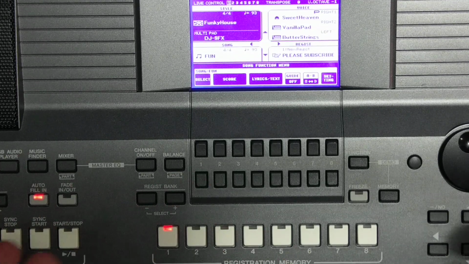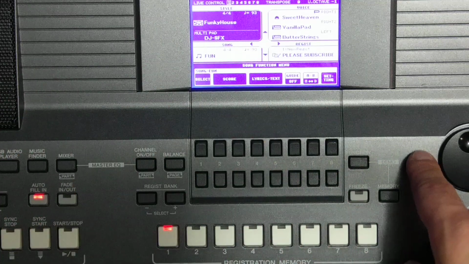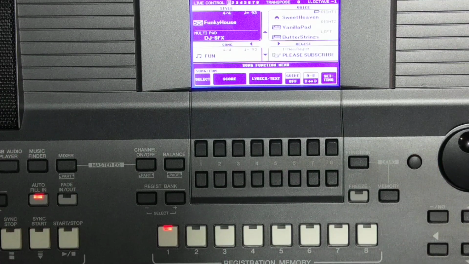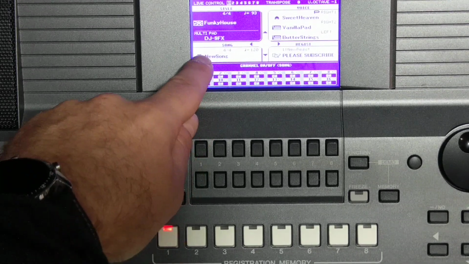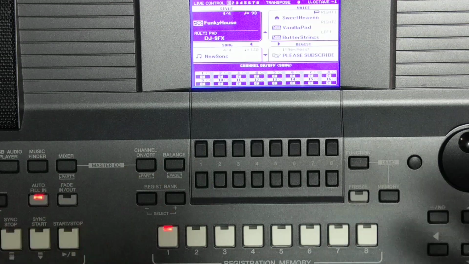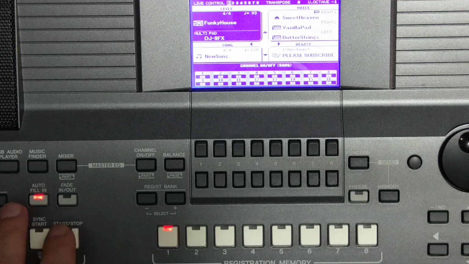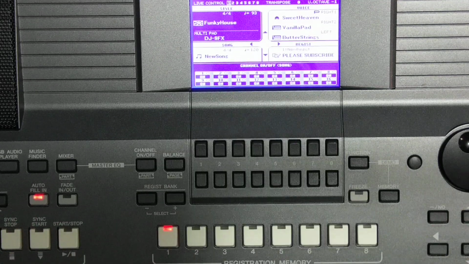Of course, we cannot switch to another empty bank because there is no such thing. But what I will do now is create a new song by pressing record and stop. As you can see, the song Fun has been discarded. And now I will record a song, but I won't be using a style accompaniment. I will only play some voice.